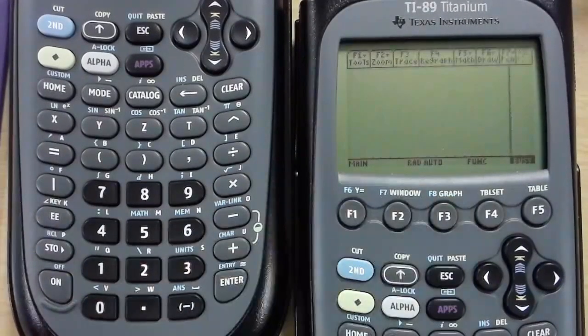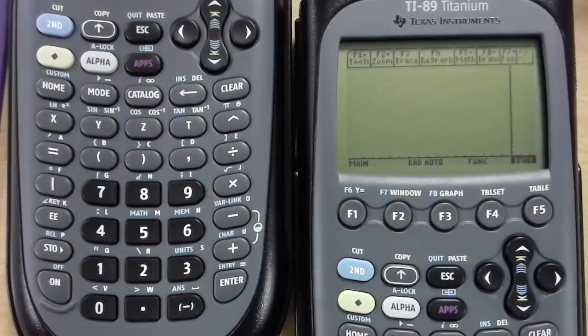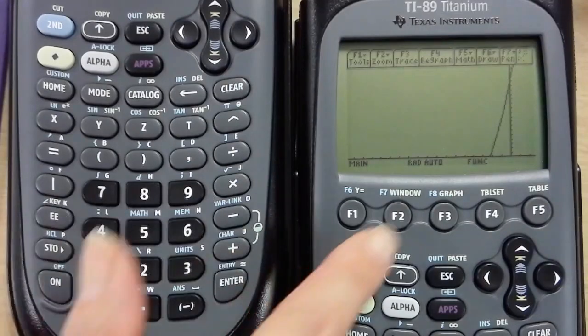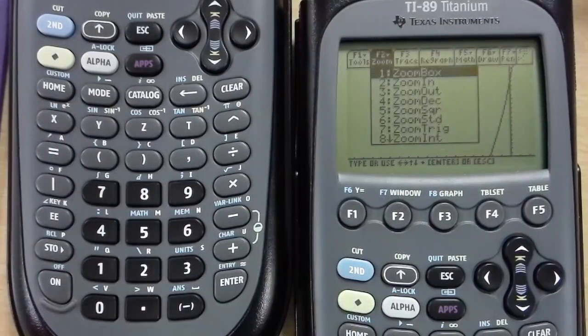Diamond, graph. Oh, I'm kind of zoomed in a little bit, so this may not work. I have to wait a second. So there's one, and I don't see the other one yet. So let me zoom out. How do I zoom out again? I'm going to press F2, and then I'm going to press 6 for standard.